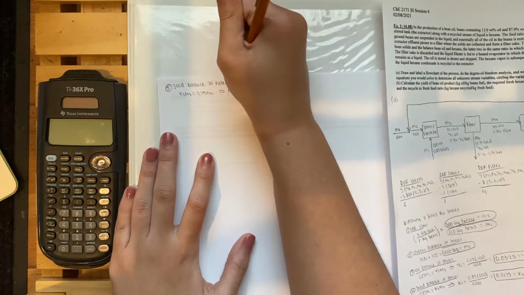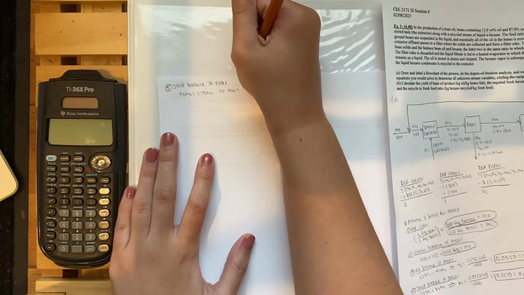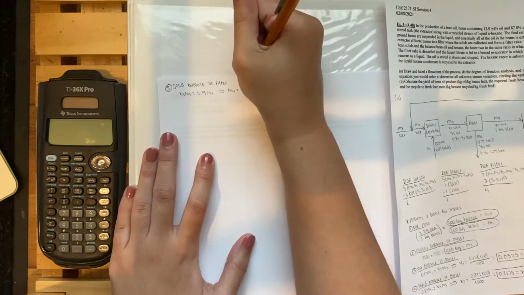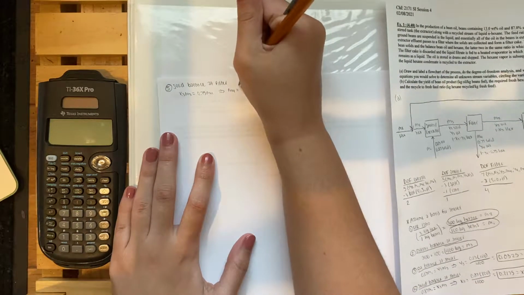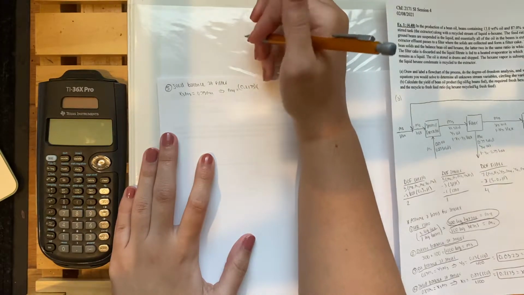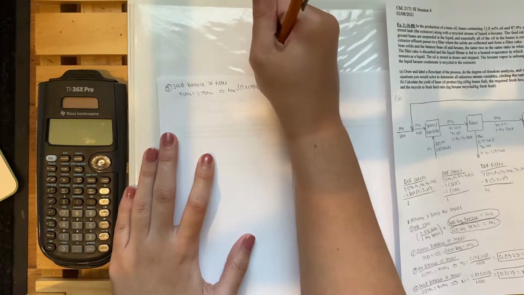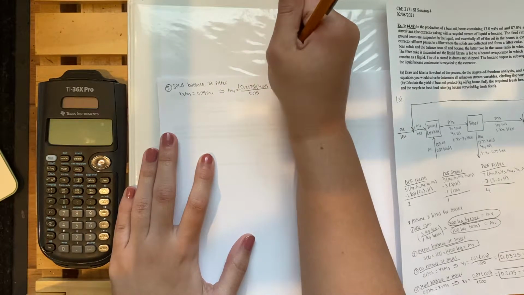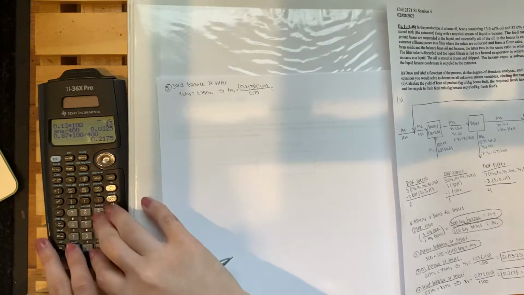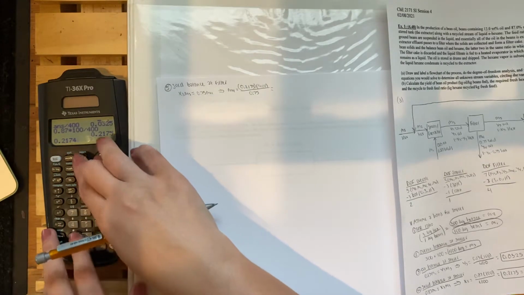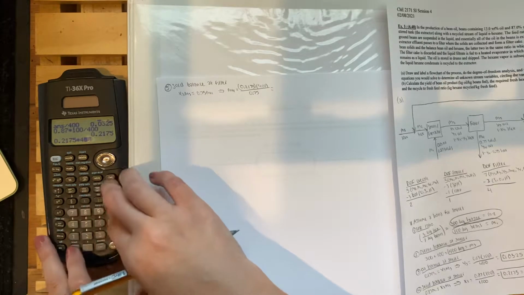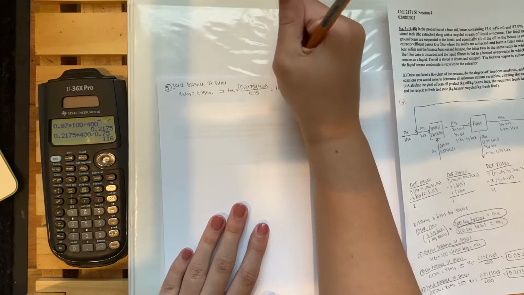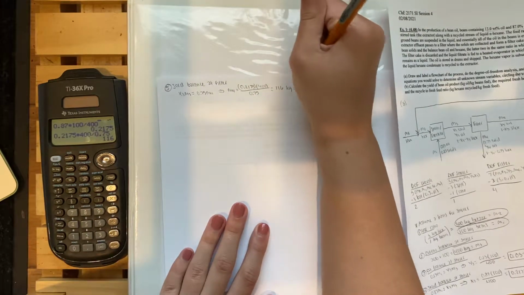And we know x3 and m3, so then m4 is equal to 0.2175 times m3, which is 400, over 0.75. So M4 is equal to 116 kilograms.